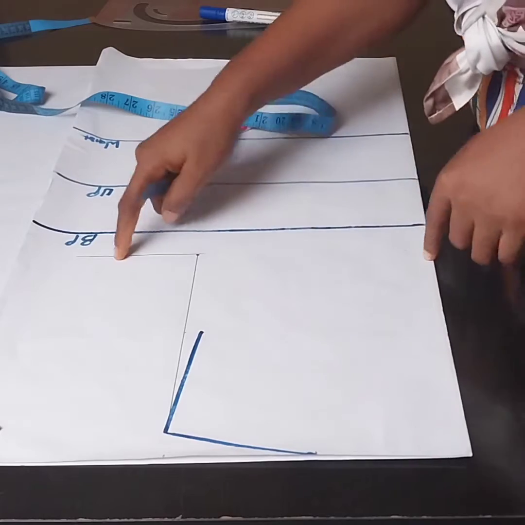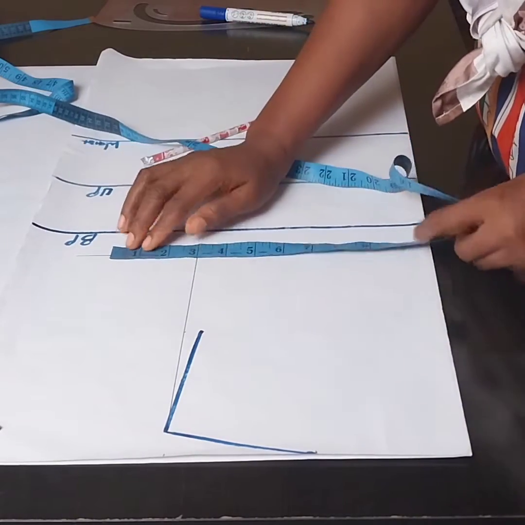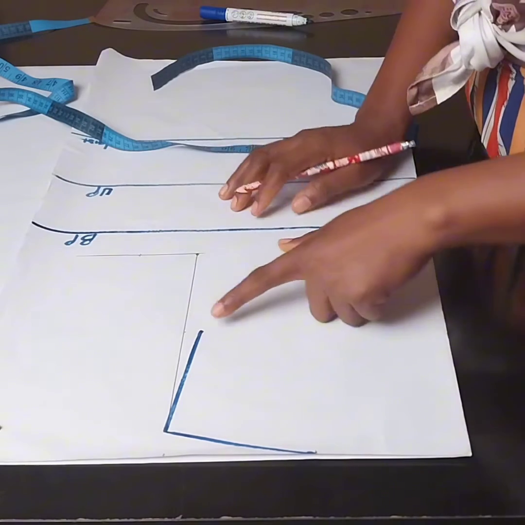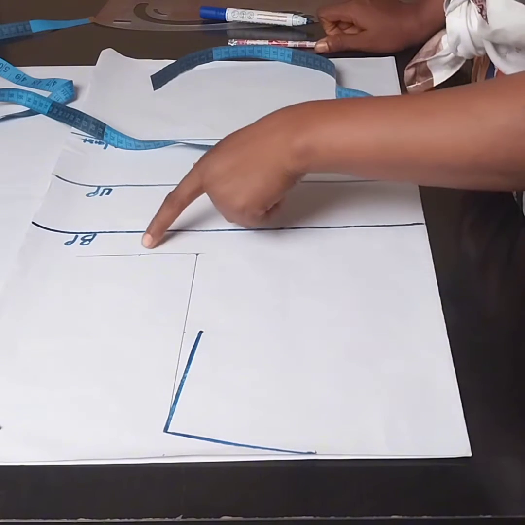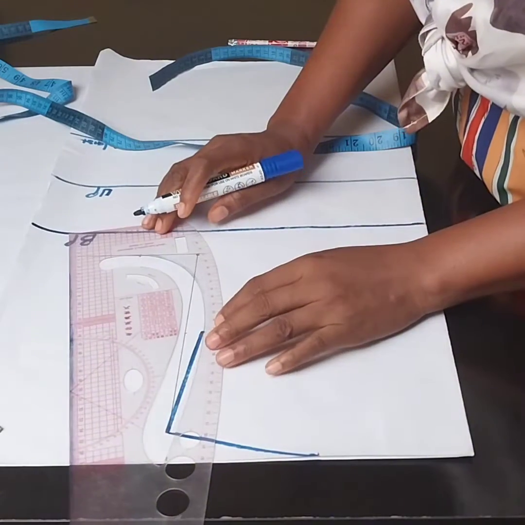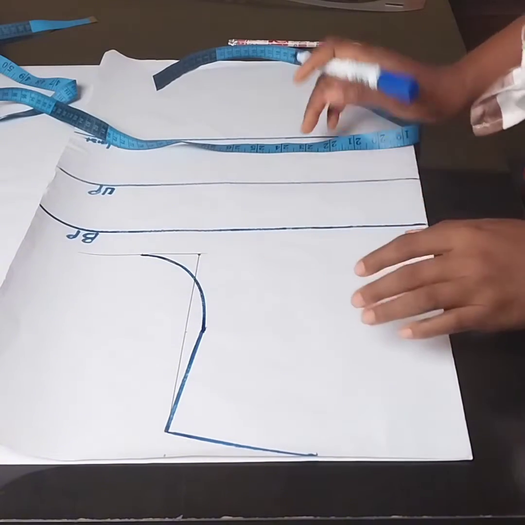Then I'll come to this line, this my chest line. I'll enter my bust measurements divided by 4. And I'm going to draw a curve starting from the midpoint of my armhole to the bust measurement I just entered. That's my armhole curve. So we now have the armhole curve.